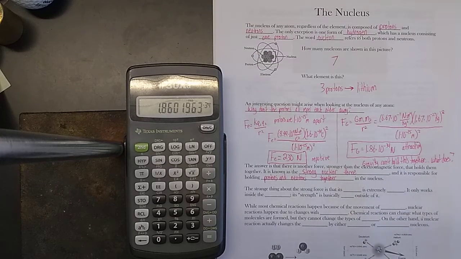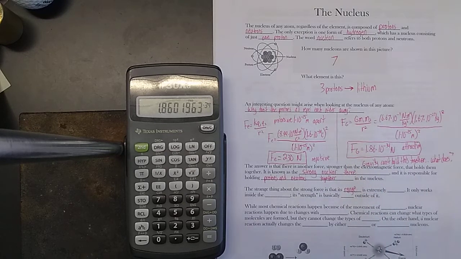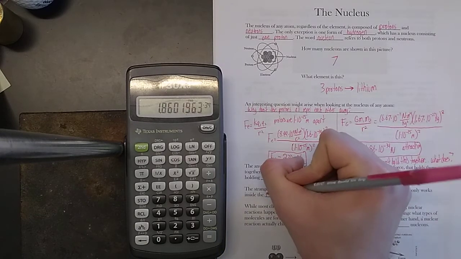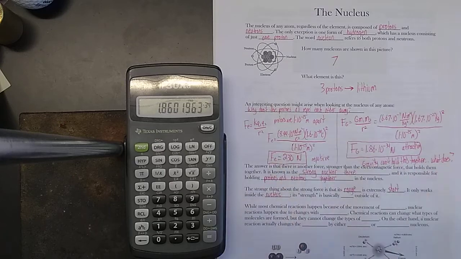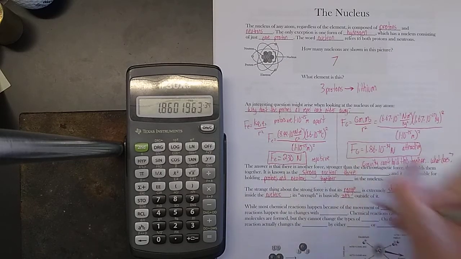But here's the weird thing about it. The range of the strong nuclear force. Why haven't we talked about this yet this year? Well, shouldn't it be important? Shouldn't we have learned about this during forces? And the answer is no, because we are never looking at just one nucleus. Okay, we're looking at bigger objects, macroscopic objects. The weird thing about the strong force is that the range is extremely short. It only works inside the nucleus. Okay, it basically is zero outside the nucleus. Its strength is basically zero outside of it.